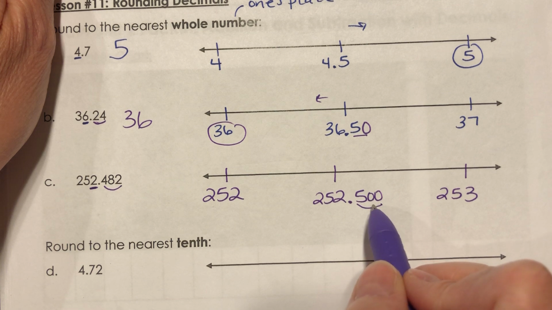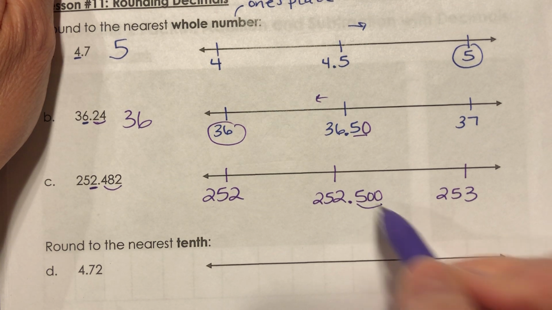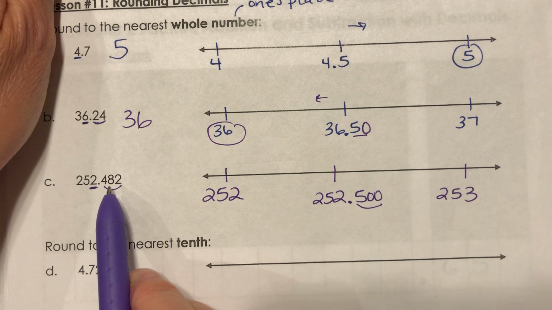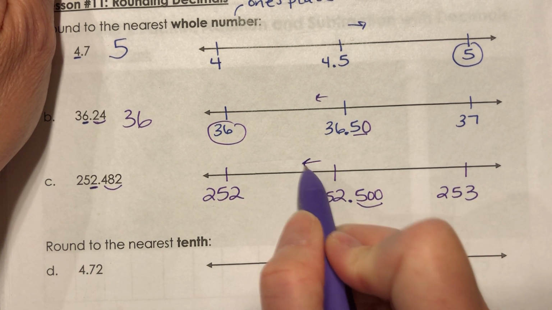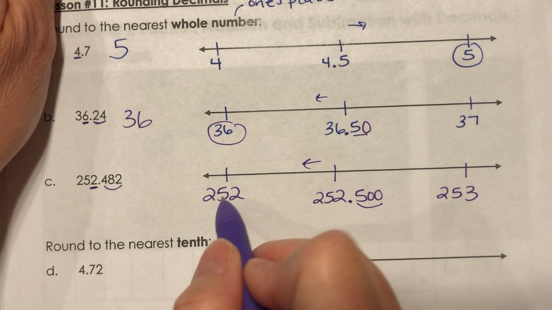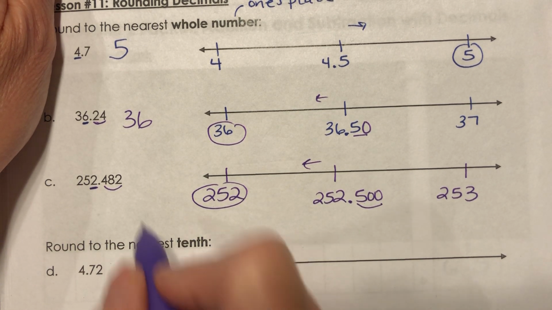500 out of 1,000 is still a half, just like 5 tenths is a half. Now we can see, it's 0.482. If I was counting, 482 would come before 500. That means that 0.5 is what it's closest to.